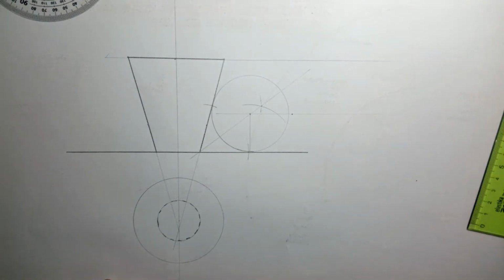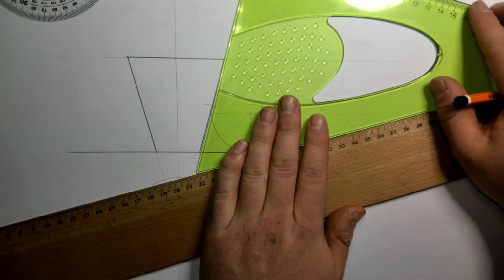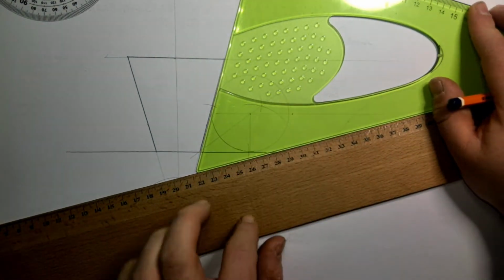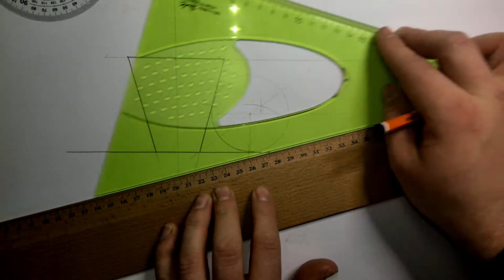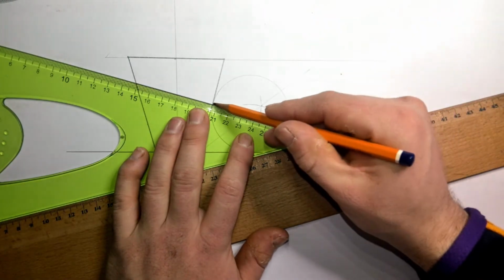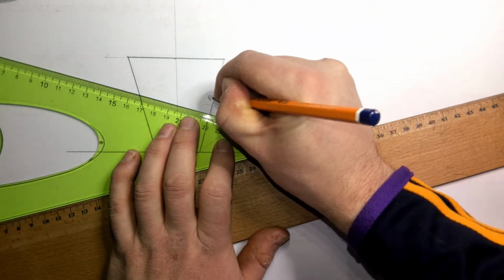Then to get the point of contact between the cone and the sphere, line your set square up with the extreme generator of the cone. You can put your T-square or another set square underneath it, hold the T-square or second set square down tightly, slide the set square along here. Here's the point of contact.